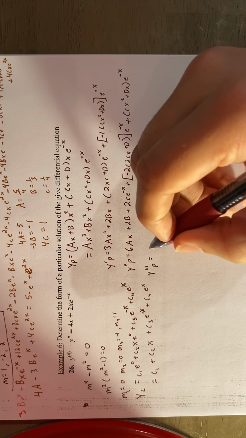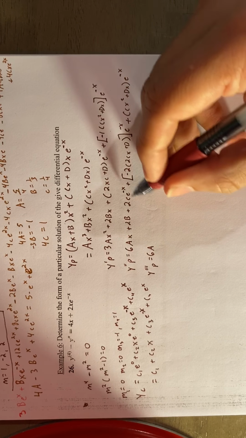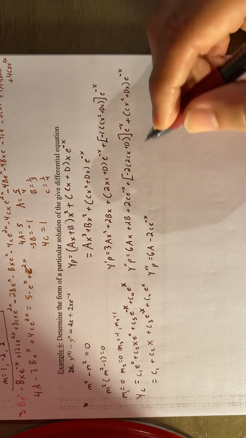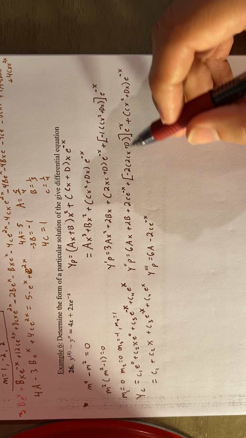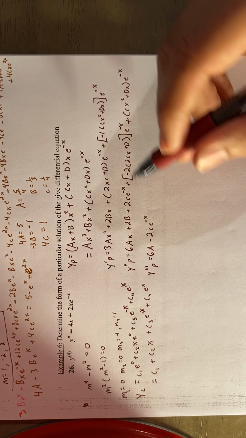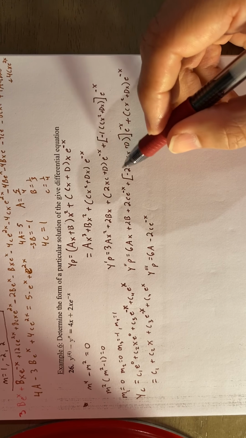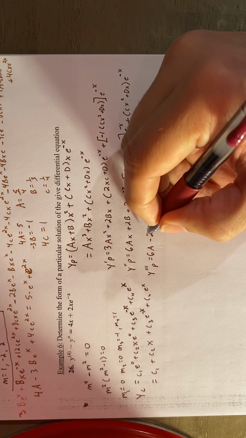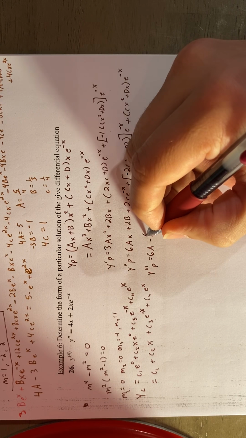I'm going to be getting just 6a. 2b is going to go away. Derivative of that is going to be minus 2c e to the negative x. And when I take the derivative again here, I'm going to get another 4 though, so it really is going to be minus 6c e to the negative x.